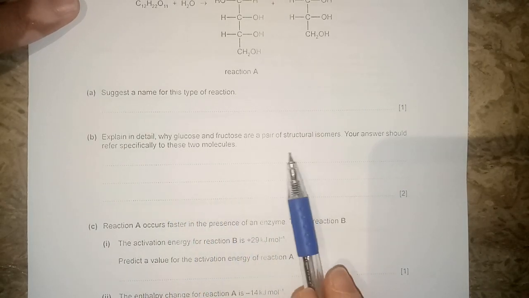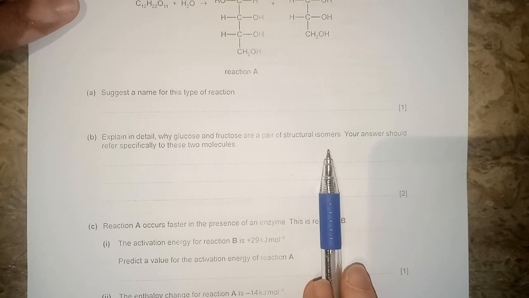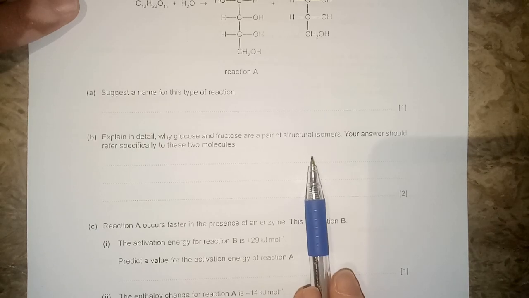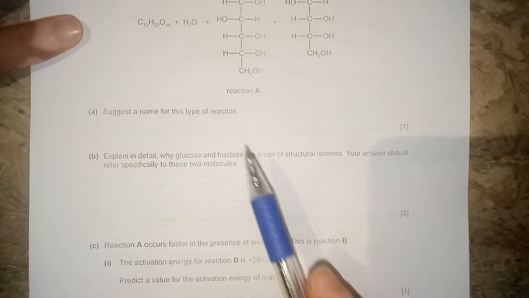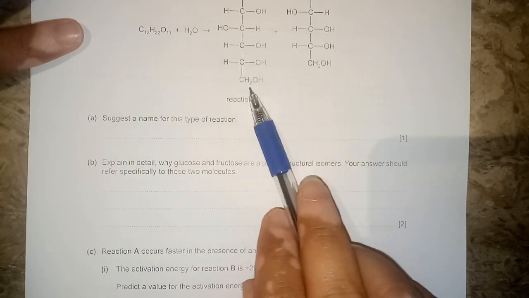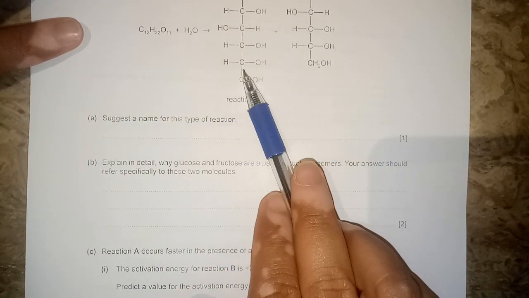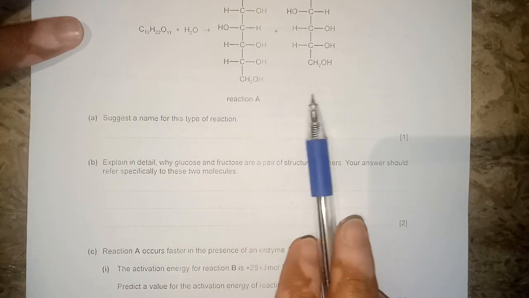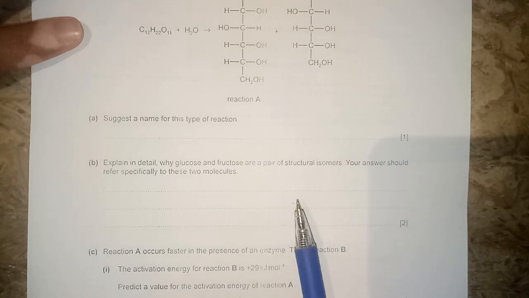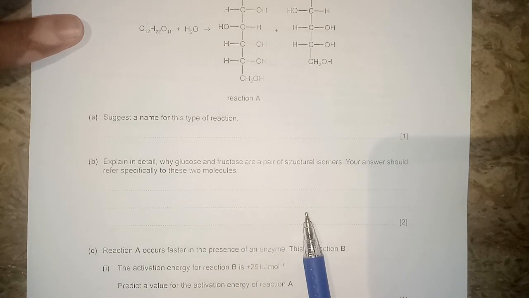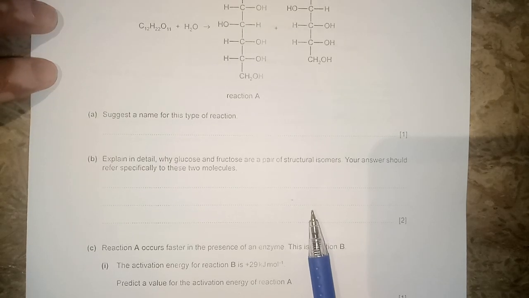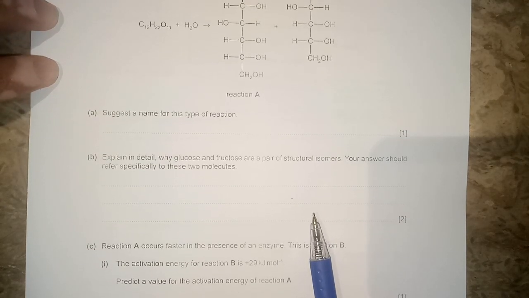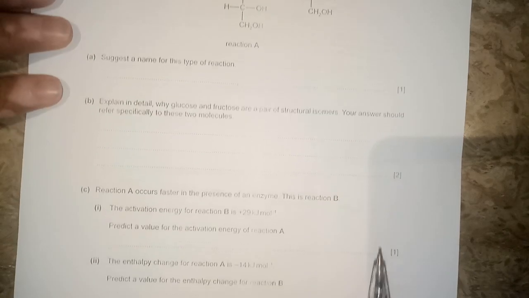So clearly I mentioned in my answer that both glucose and fructose have the same molecular formula, and you can even mention the molecular formula too by counting the number of carbon atoms, hydrogen atoms and oxygen atoms. So we can say that both fructose and glucose have the same molecular formula, but the arrangement of the atoms is different. That is why both are a pair of structural isomers.